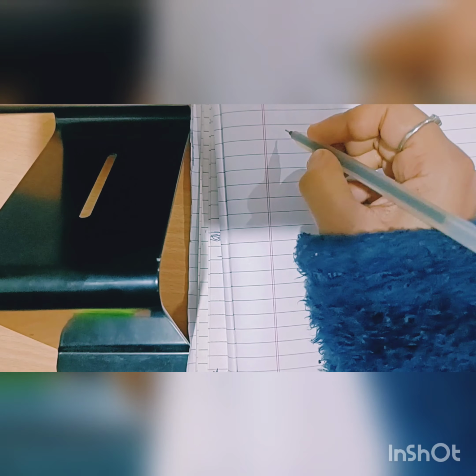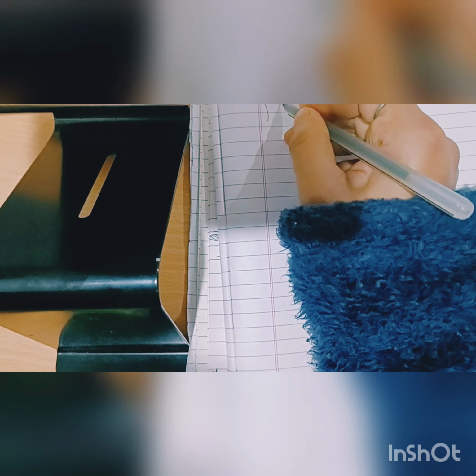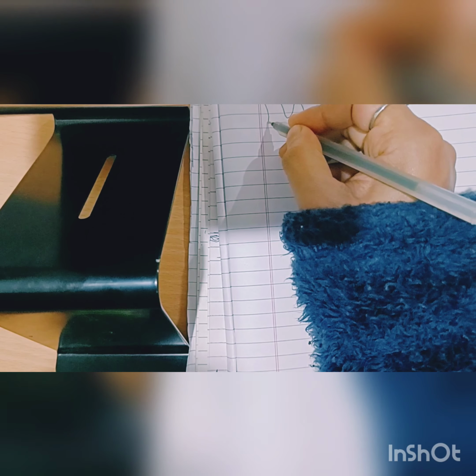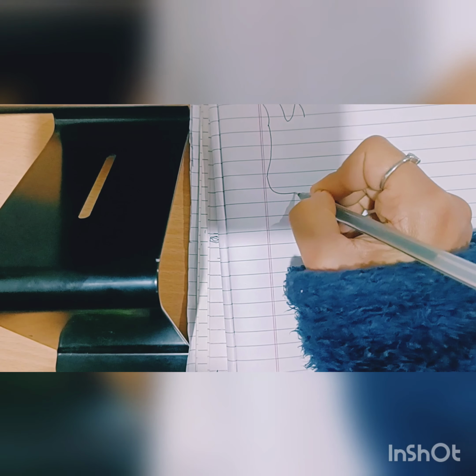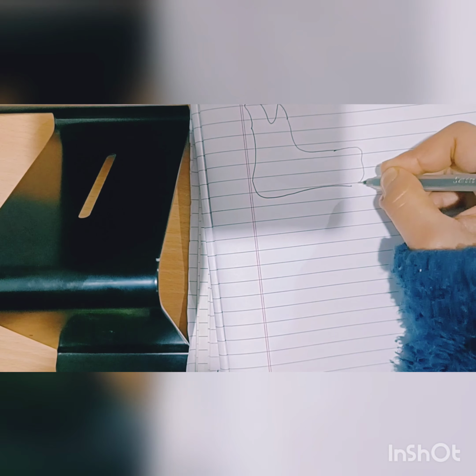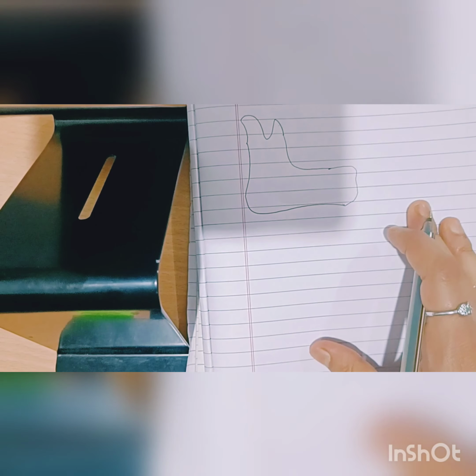About the anatomy of mandible, basically we'll be studying the muscle attachments. This is condyle, coronoid process. This is just a raw sketch.